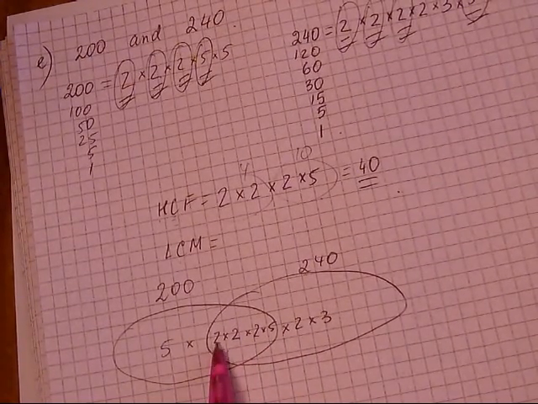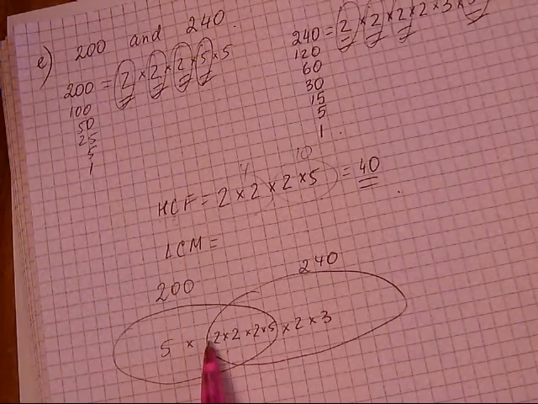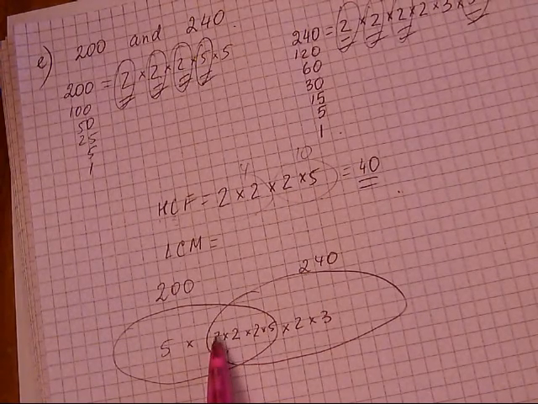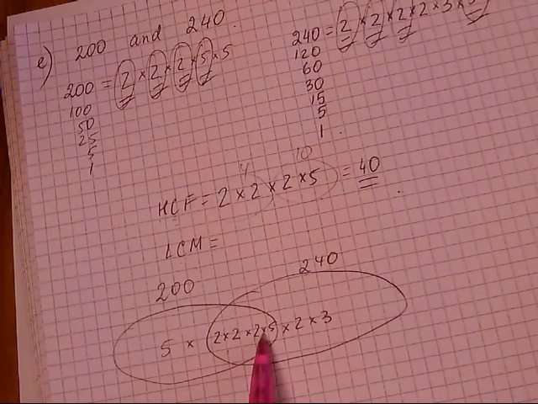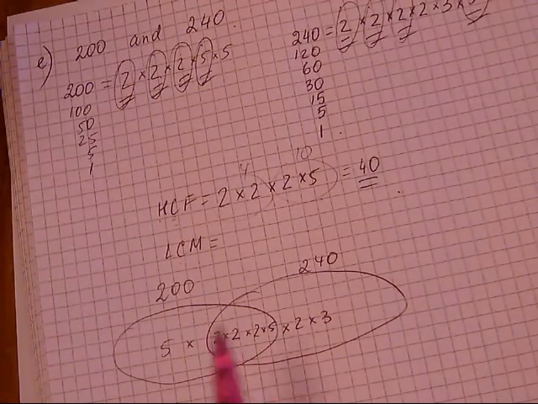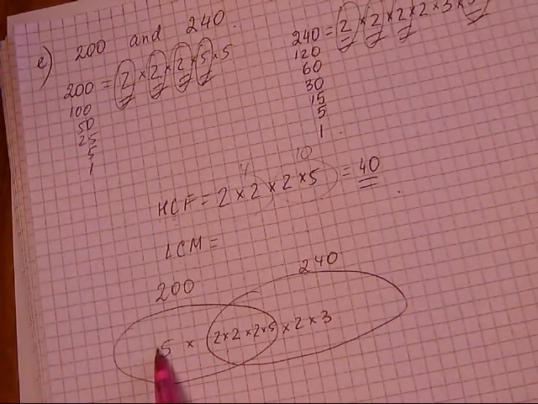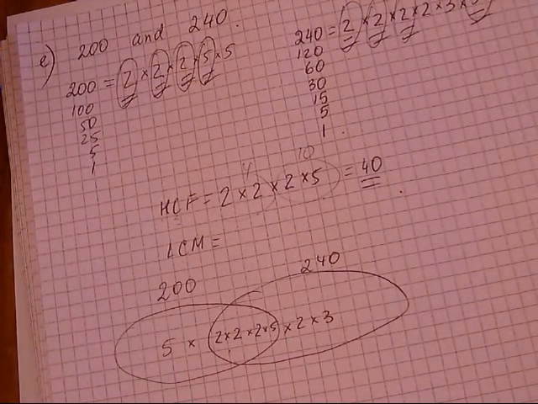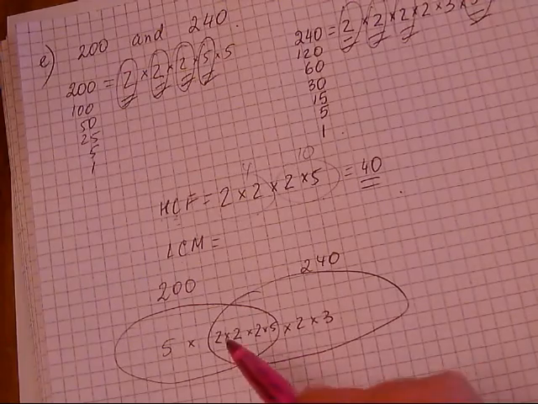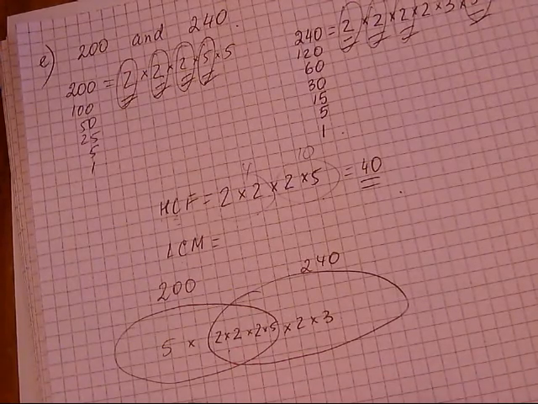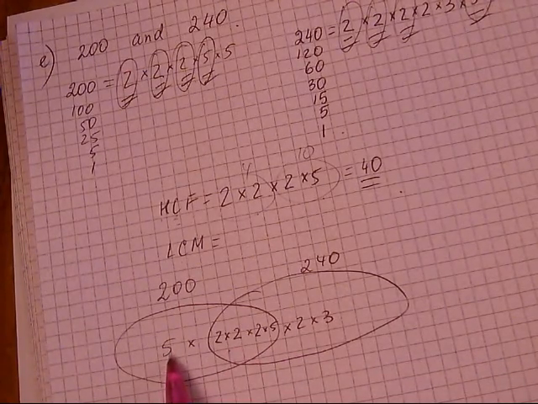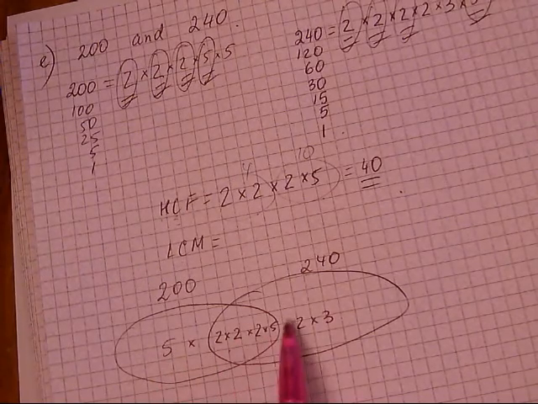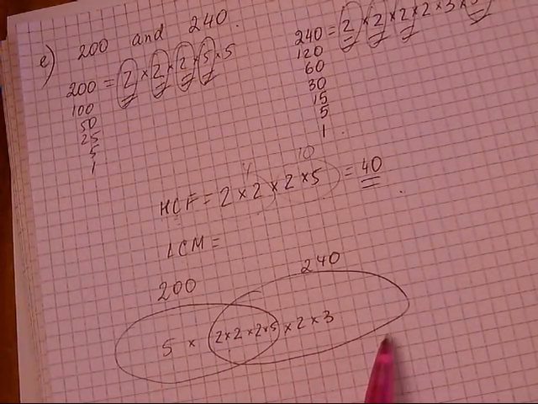To have the lowest one, I should not repeat their common factors twice or multiply by anything else. If I use only these factors as I see them, that is going to be the lowest common multiple. The principle is: you multiply out all these numbers together, that's your LCM.